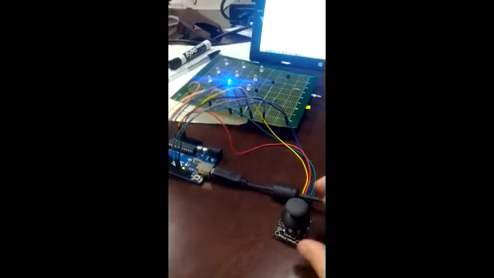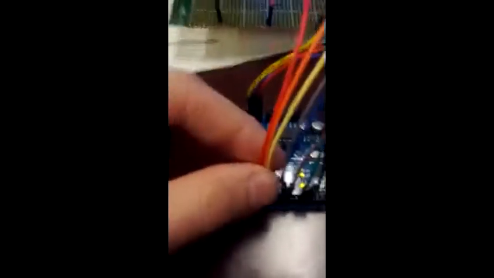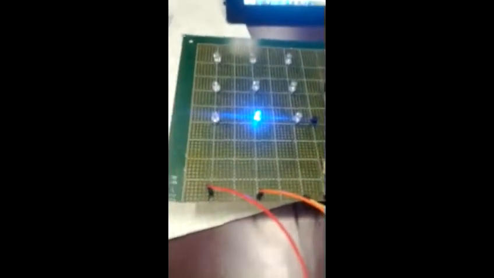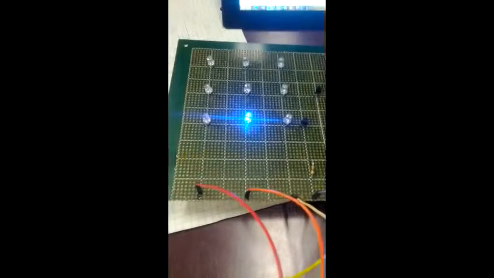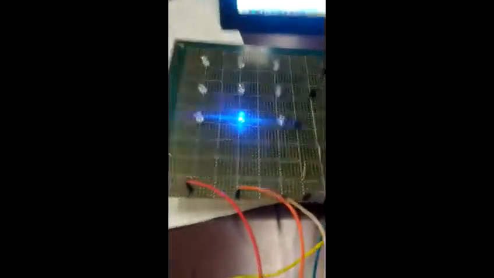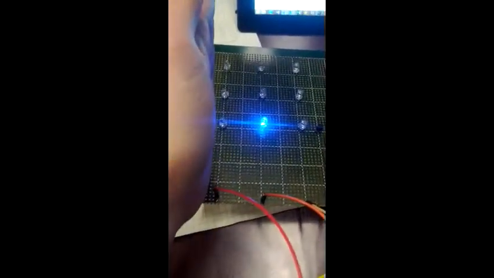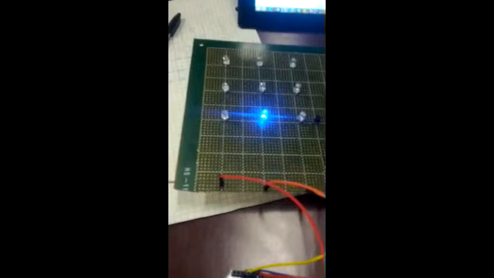Alright. So here we have, coming out of the Arduino, these warm colors right here go to the positive ends of this LED matrix. So here we have one row, or I guess one column. Here we have a second column right here and a third column. So these cool colored wires go to the negative ends, which are hooked up to transistor switches.